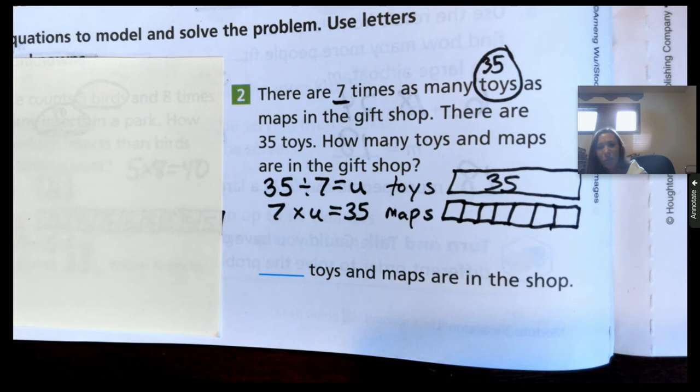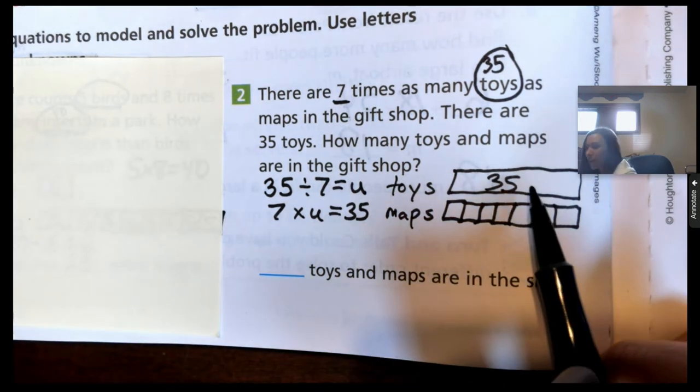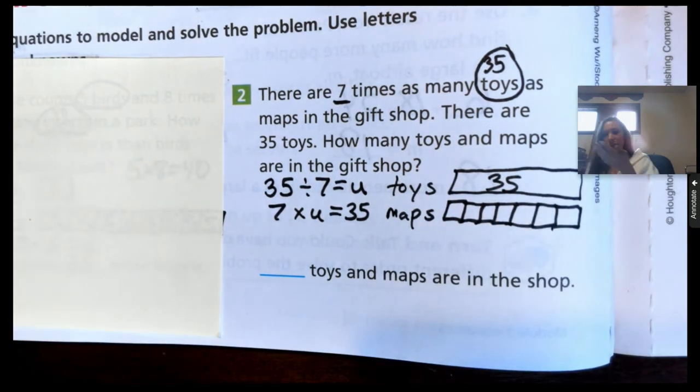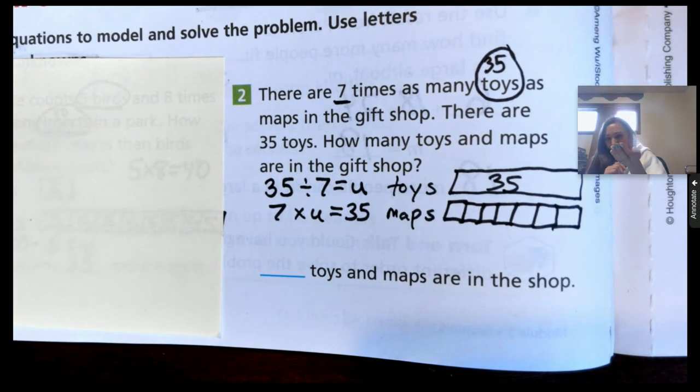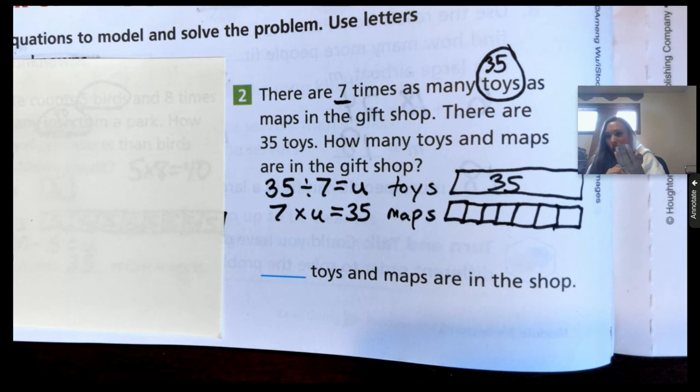So I'm going to take 35. And remember, think about it. If you had 35 in your hand, 35 little itty bitty toys, and you wanted to split it up into 7 equal groups to give to your friends for like a party favor for your birthday, you would want to do one at a time in each of the 7 bags until you ran out of toys to make sure they all get exactly the same amount. Well, that's what we're doing. We're going to take 35 one at a time.